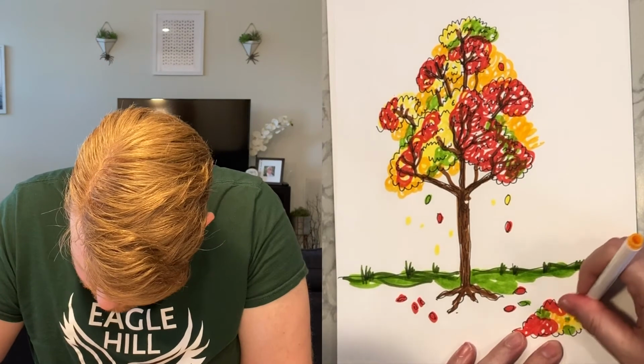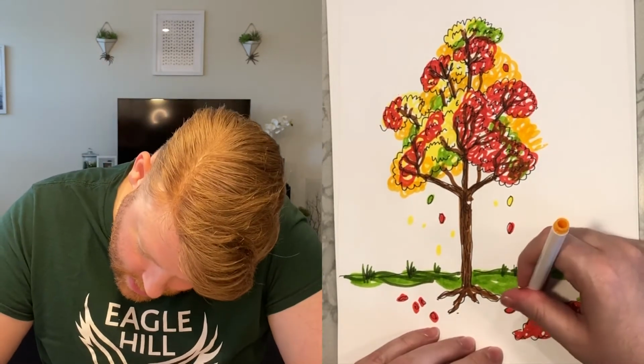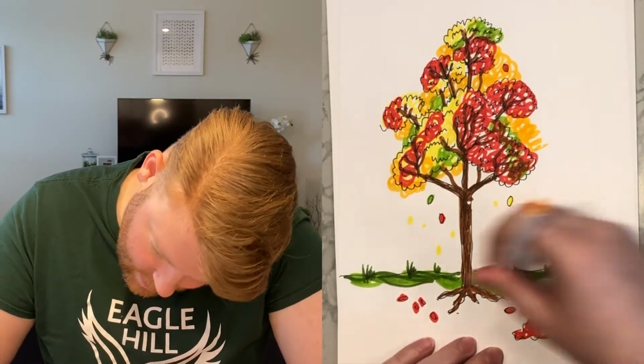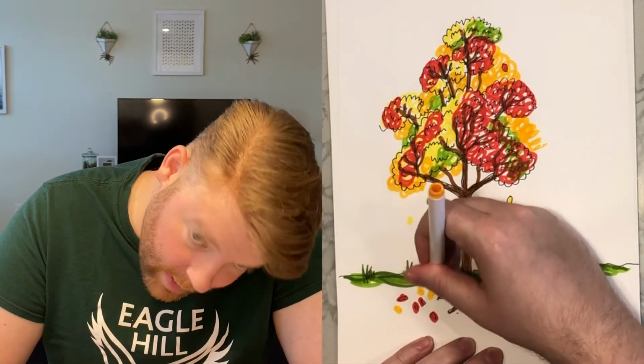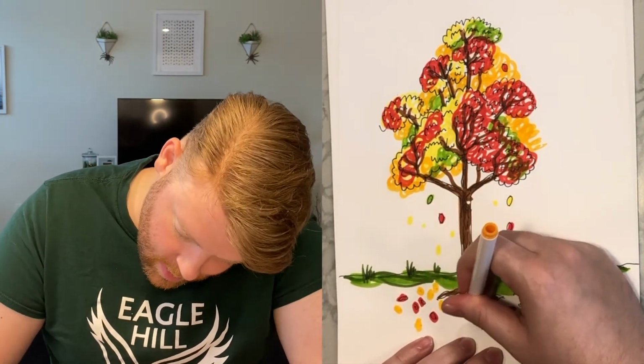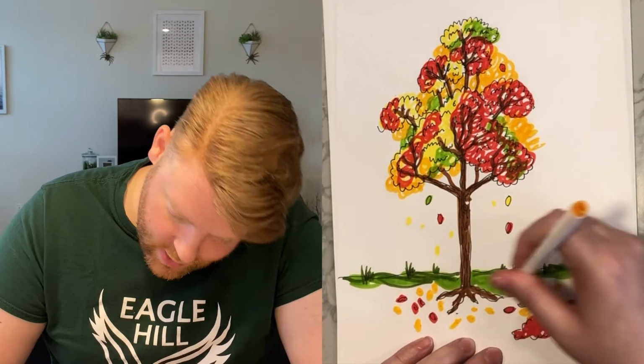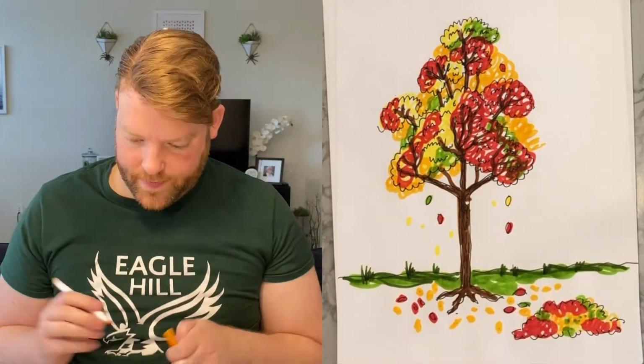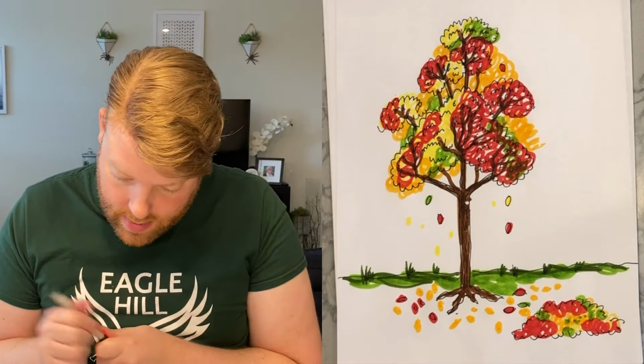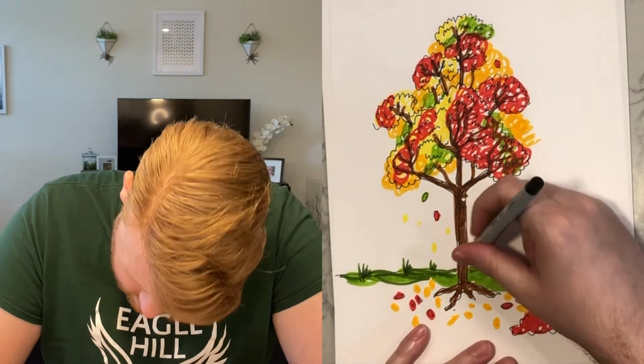Right, that's looking really good. And then I'm gonna add some orange down here, and maybe some orange leaves. If you wanted to color all the grass, you could, but I really want those bright colors to shine through. And since it's fall, if you want to add some pumpkins or jack-o'-lanterns, you could do that. So maybe I'll add some pumpkins around my tree.